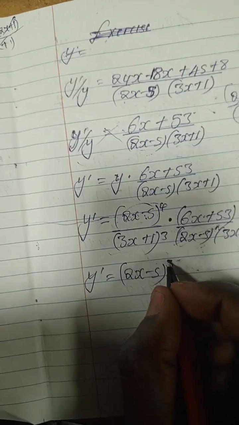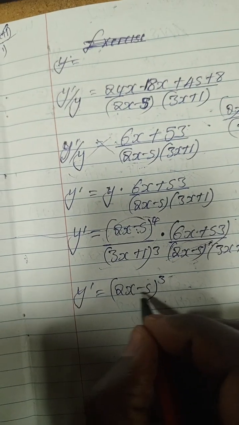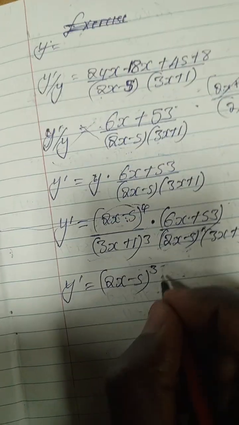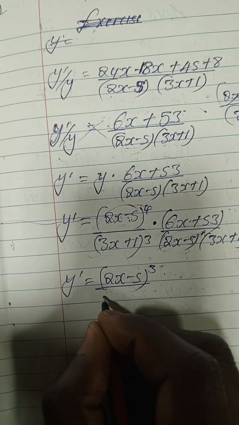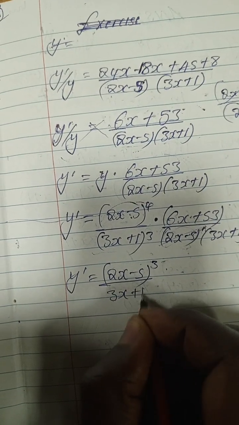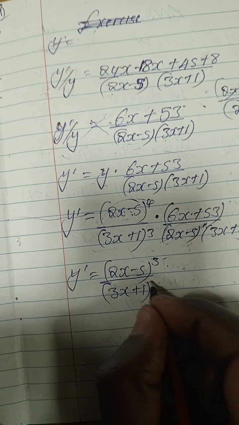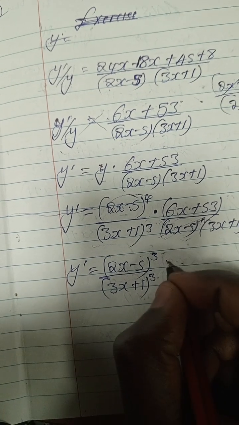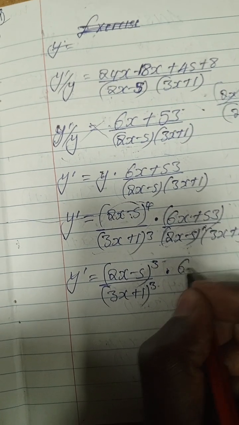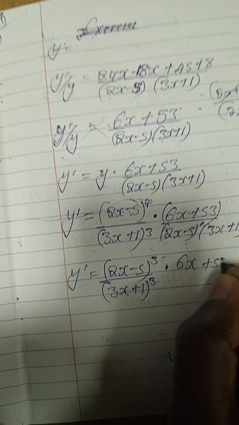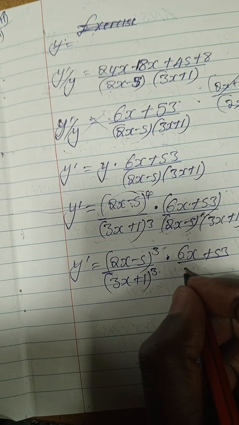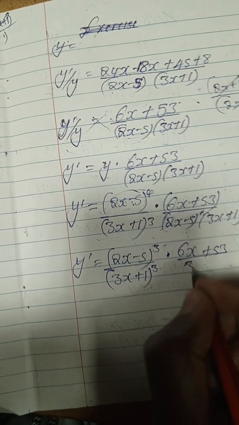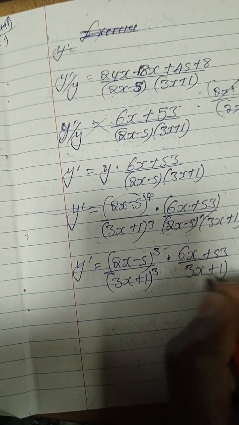So we're going to have (2x minus 5) raised to the power 3 over (3x plus 1) raised to the power 3, multiplied by (6x plus 53), all over. Here we are remaining with 3x plus 1.